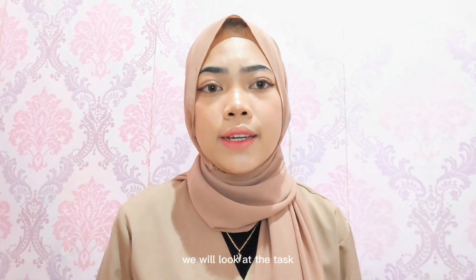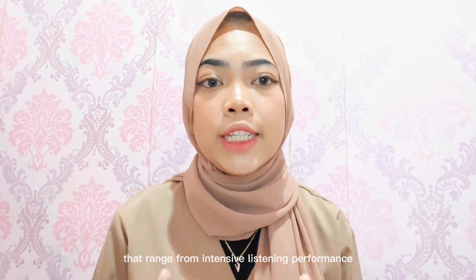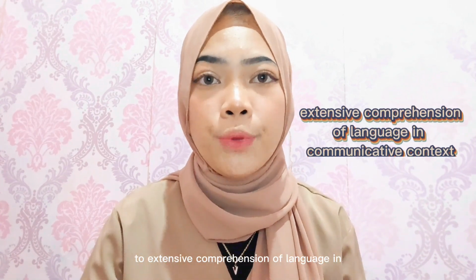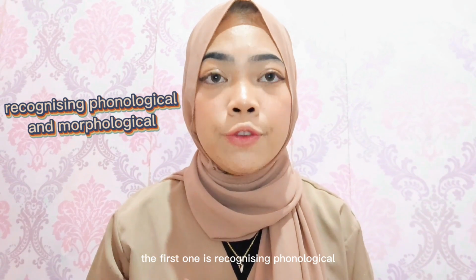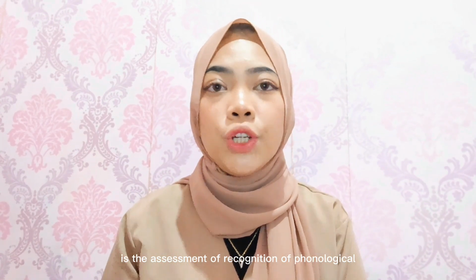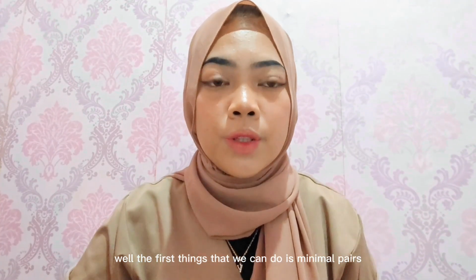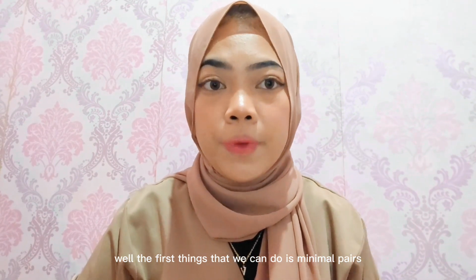We will look at tasks that range from intensive listening performance, such as minimal pairs and phonemic recognition, to extensive comprehension of language in communicative contexts. The first one is recognizing phonological and morphological elements. A typical form of intensive listening at this level is the assessment of recognition of phonological and morphological elements of language. Well, the first thing that we can do is minimal pairs.